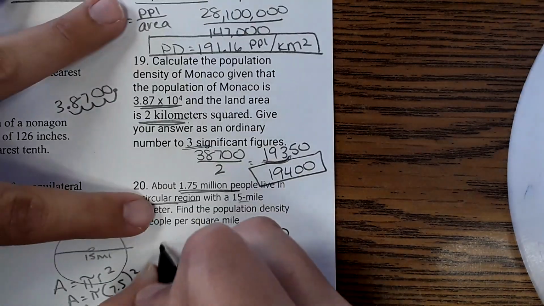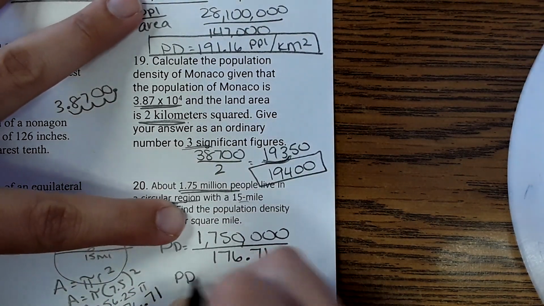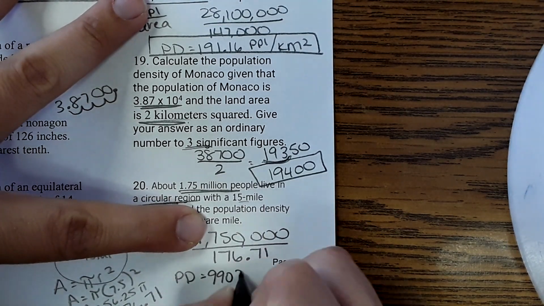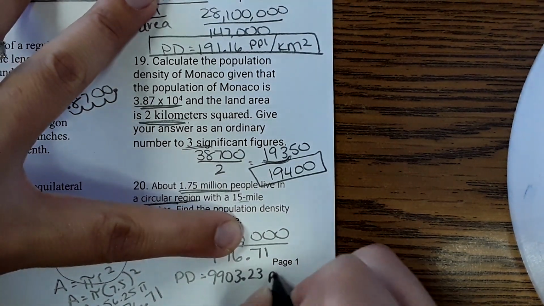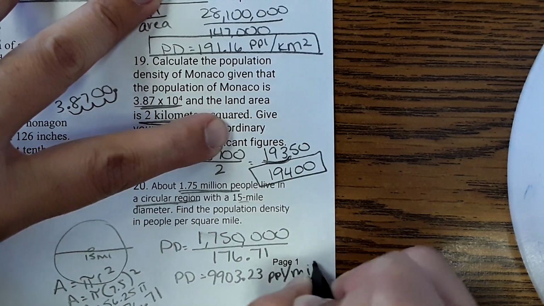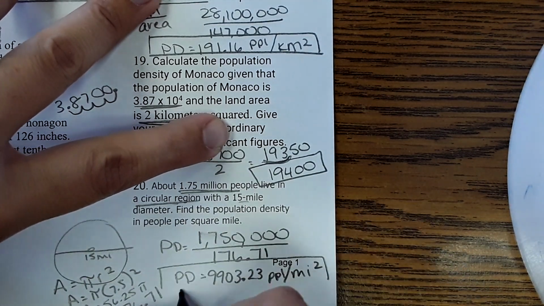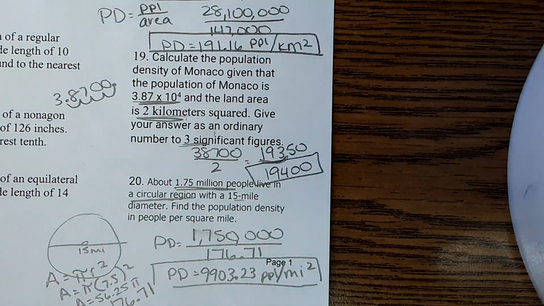Then we divide it. Population density is 9903.23 people per mile squared. That's it.